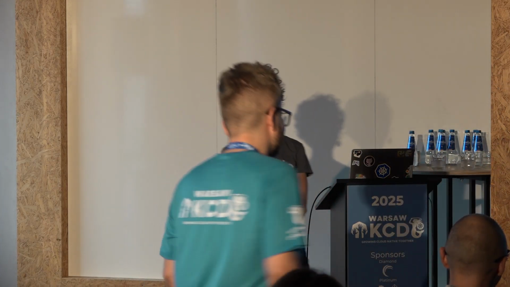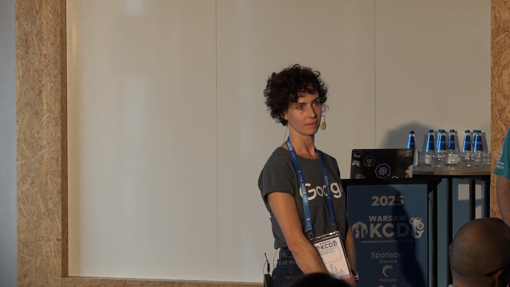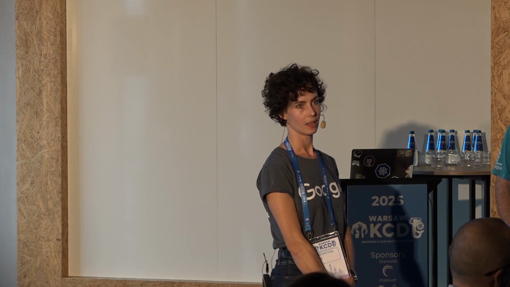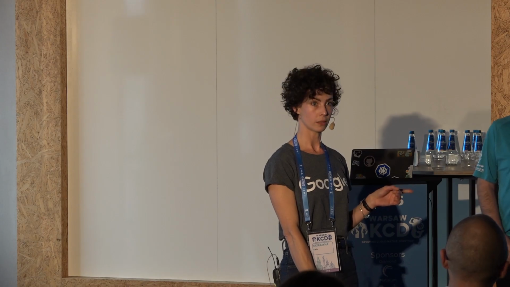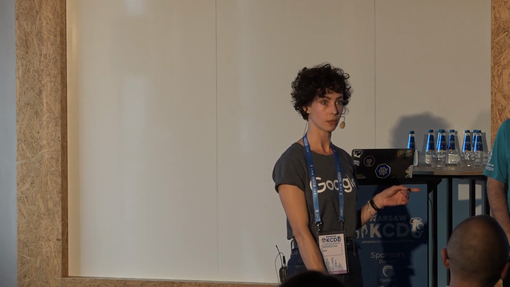Since I already have the mic, I have a second one. Is it possible with Kind to operate different CSIs, so container storage interfaces? I don't know. I know that with Kind you can run Cilium. If this was your question, yes, you can run it. Right now I'm asking about storage. Yeah, Cilium is actually using Kind in their CI, I guess. I know they are testing with Kind, but storage, I don't know. I'm sorry.